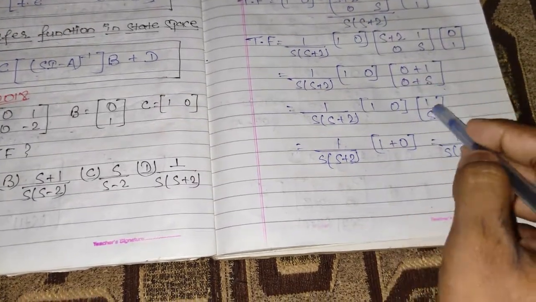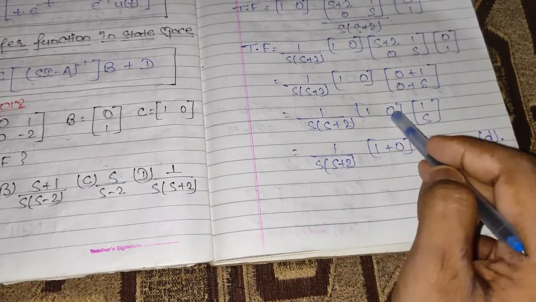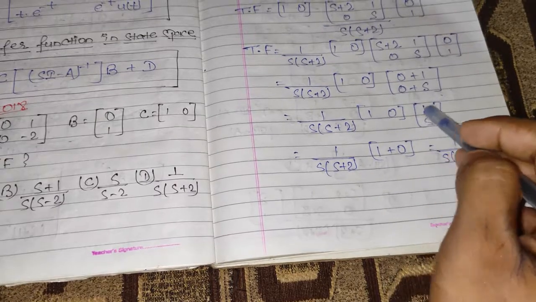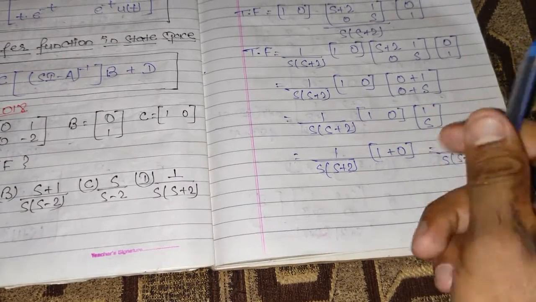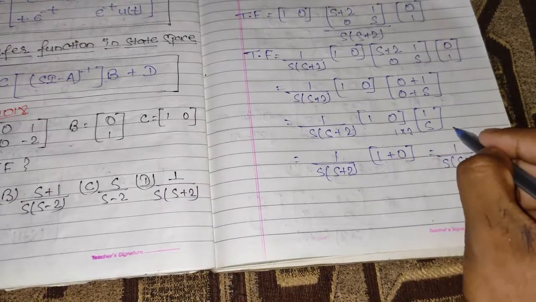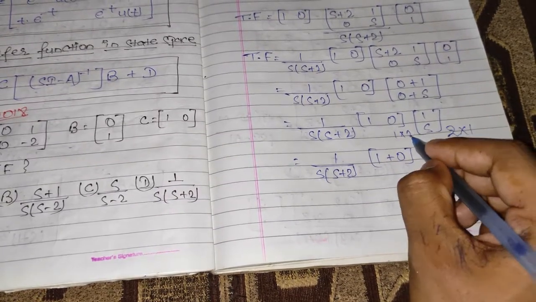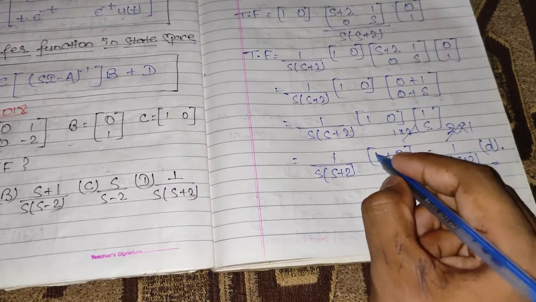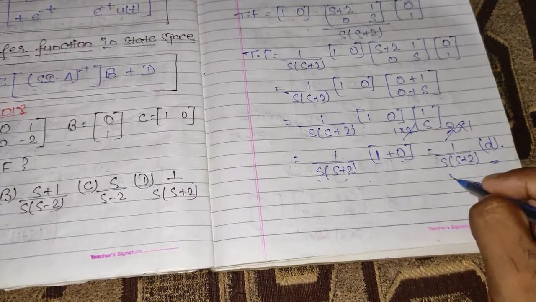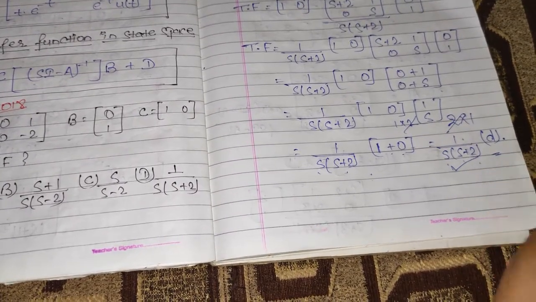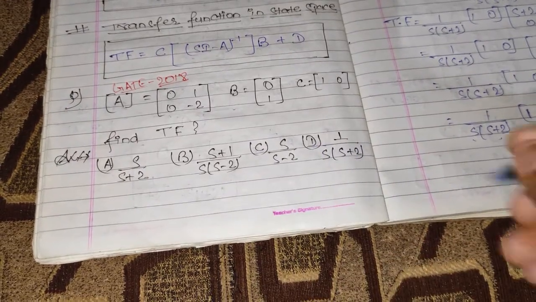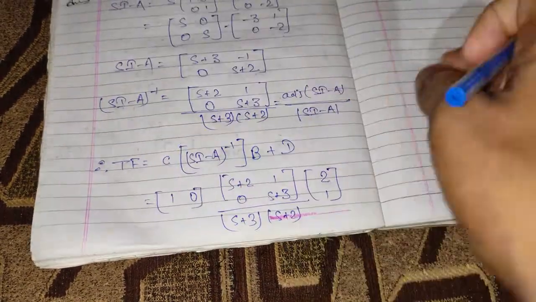After that, here is the matrix 1 by S, and the C matrix is 1 0. Solving this we get 1 by S, S plus 2, 1 0 and 1 by S. Then we multiply these two matrices. This is of the order 1 row 2 columns, this is 2 rows 1 column. The 2s cancel, and we get a single term like 1 plus 0, and 1 is multiplied with 1 by S, S plus 1. We get this option, 1 by S, S plus 2. Here we will search where it is. D is the option, here is the D. So D is the right answer.